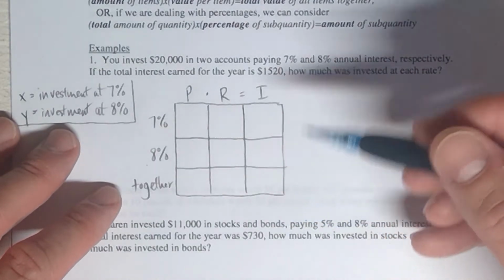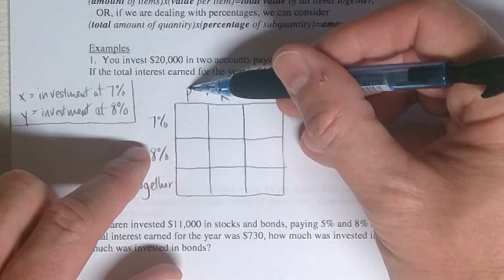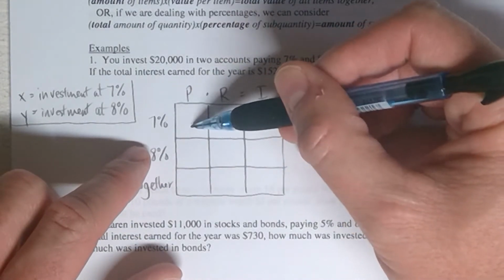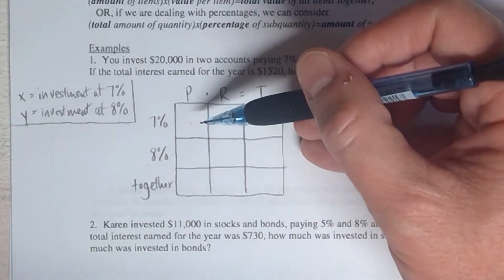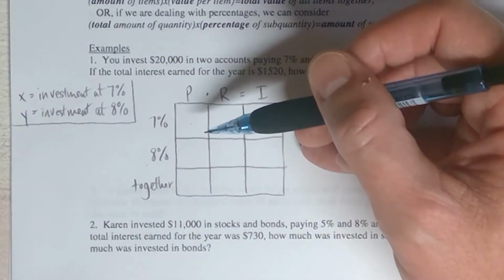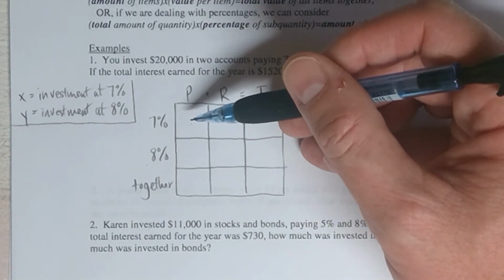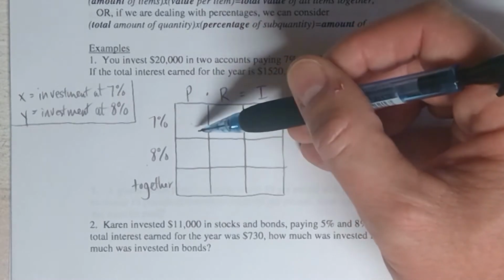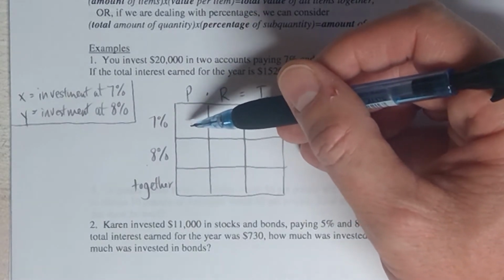Another thing is that here's the first box right here. The first box is going to be the principal at 7%. Do you know the principal at 7%? If you know what it's equal to, like for example, if you know the constant number that it's equal to, if for example you knew that it was $2,000, then you would put $2,000 in here. If you knew it was $5,000, then you put $5,000 in here.